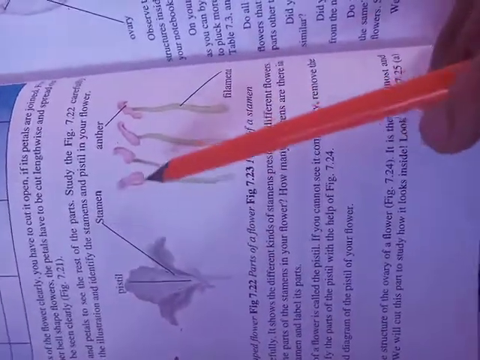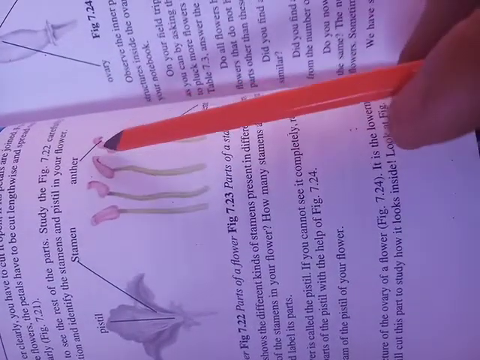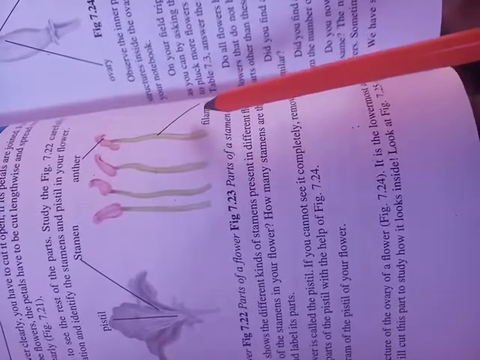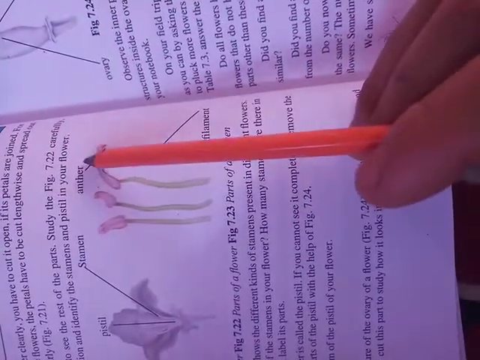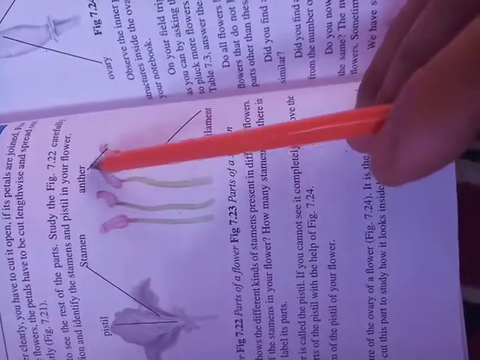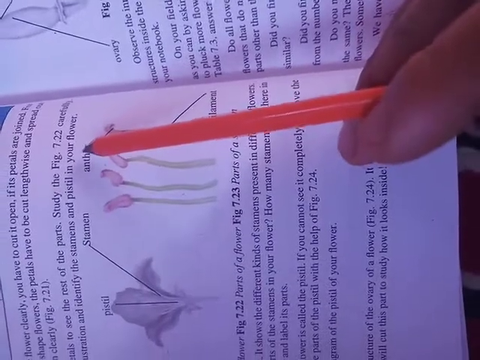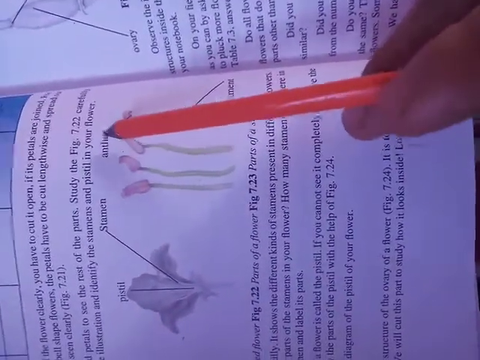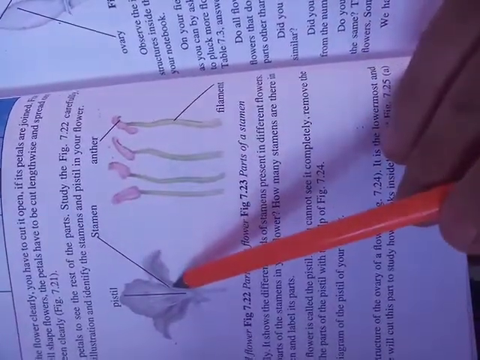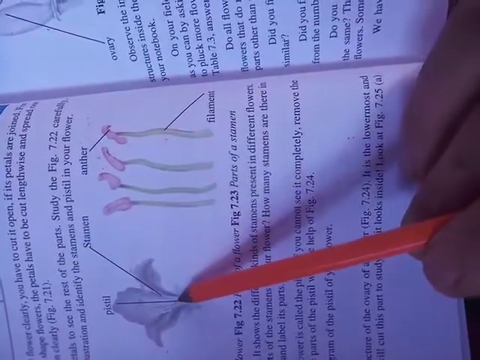So far as the stamens are concerned, stamens are these long structures having the anther lobe at the top, and this tube-like structure is the filament. This anther contains dot-like small pores. These are called pollen grains. These pollen grains act as the male reproductive cells. So the stamen is the male part of the flower, and pistil is the female part of the flower.